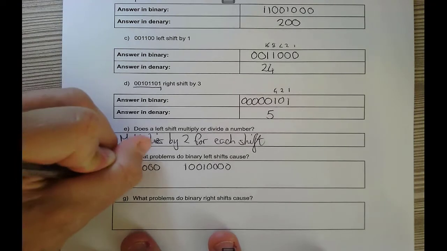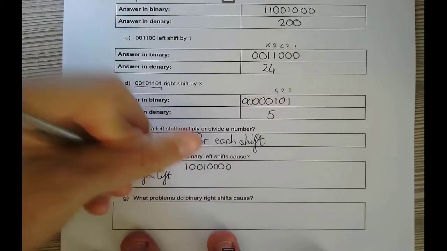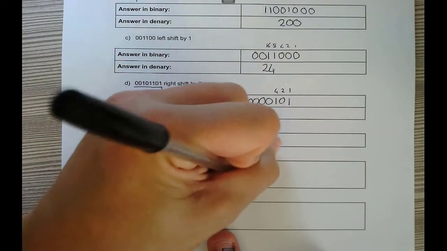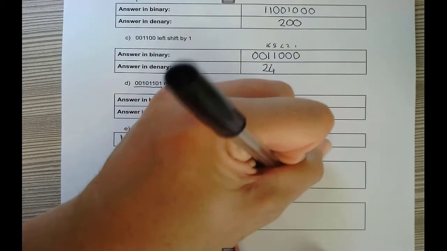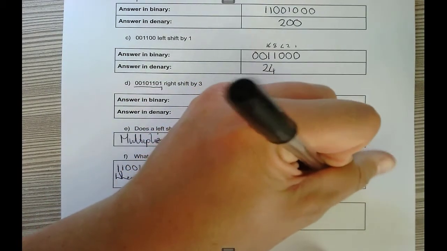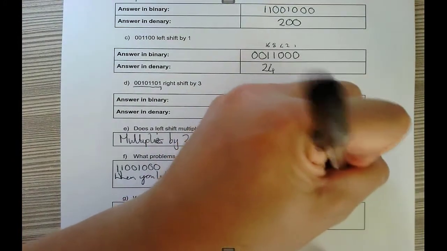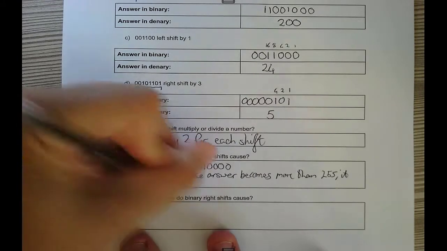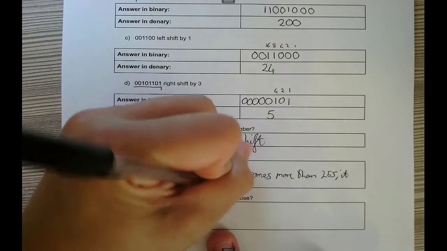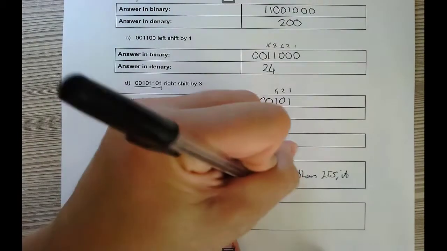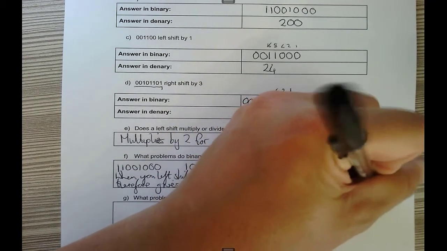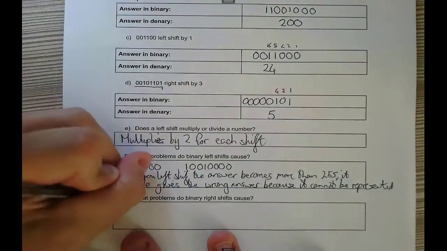So sometimes when you left shift, the answer becomes more than 255. It therefore gives the wrong answer because it cannot be represented in 8 bits.